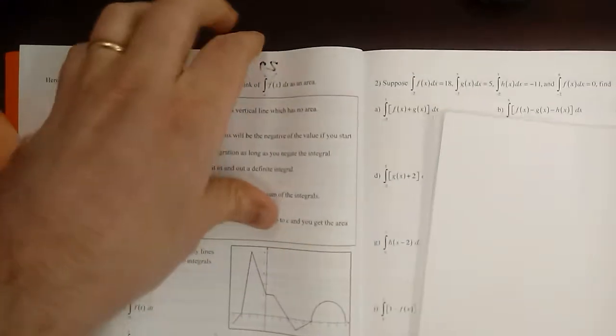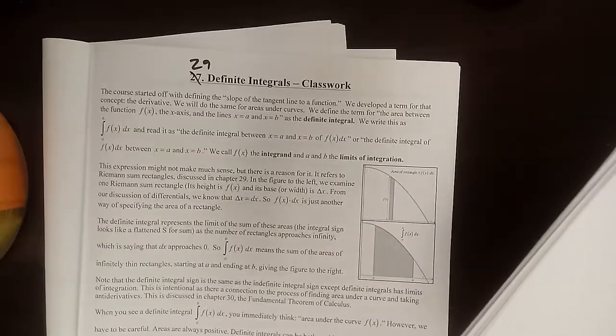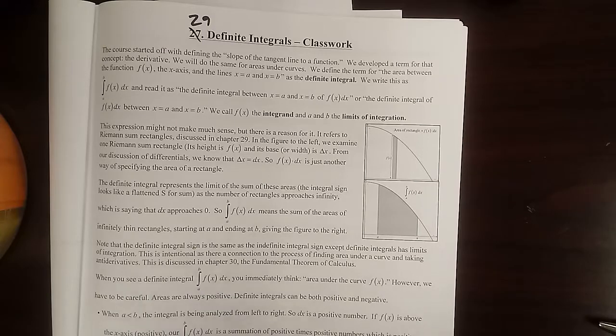Today we are going to be looking at something called definite integrals. Before, we've looked at indefinite integrals, and today we're looking at definite. So it's a little bit out of sequence in the book, but I think it makes a little bit more sense with the way that we're learning.